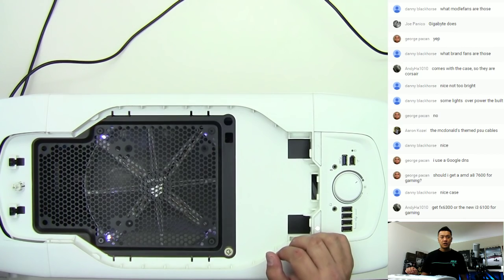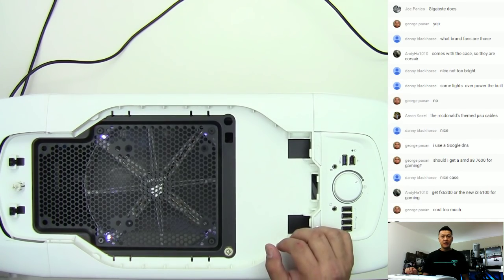AMD A8-7600 for gaming. Let's see, the A8-7600, that's an FM2 Plus, I believe.